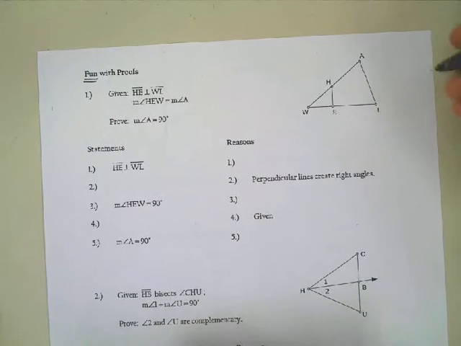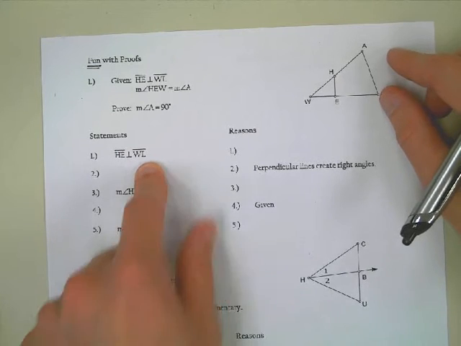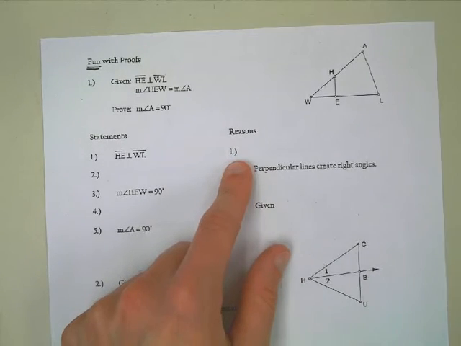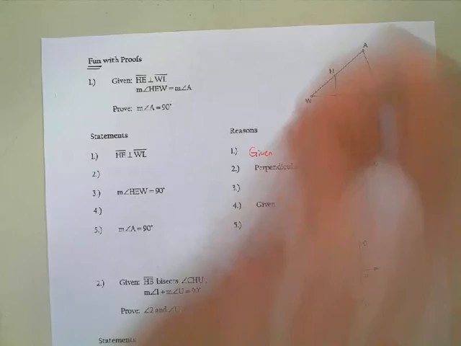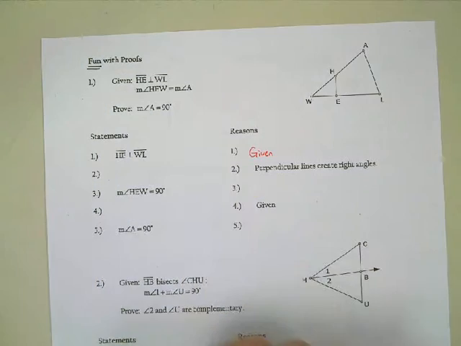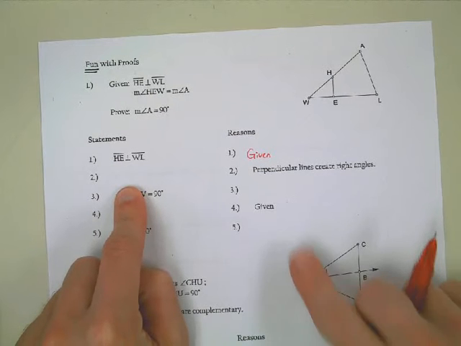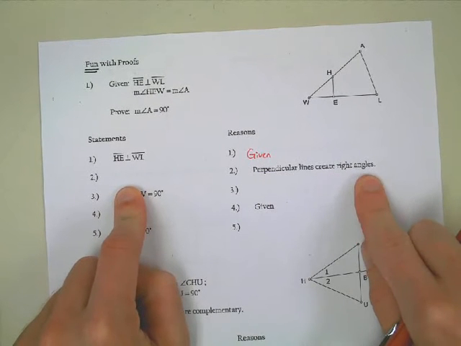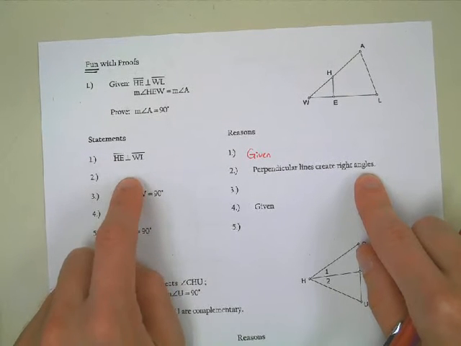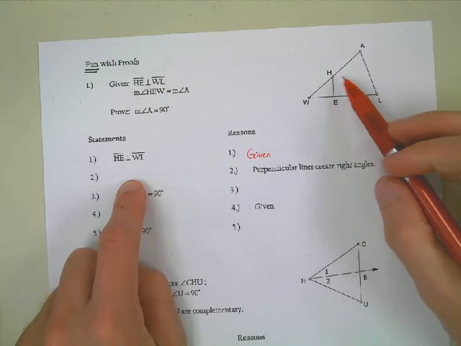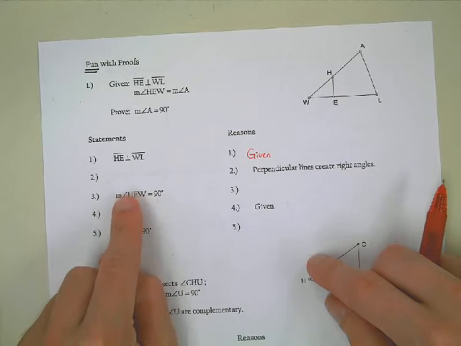So yeah, the first step here is segment HE is perpendicular to segment WL, and the reason for that is given. That's right. I'm going to use red to fill this in. Okay, so given. Okay. Now, from this statement, we have to state something else. And the reason is that perpendicular lines create right angles. So probably right here, we're going to mention something about some angle being a right angle. Now, I'm not sure exactly which angle we're talking about because I can see two angles here, right? HEW is a right angle, but so is HEL. So how do I know which one to say? Well, the next step says the measure of angle HEW is 90 degrees.